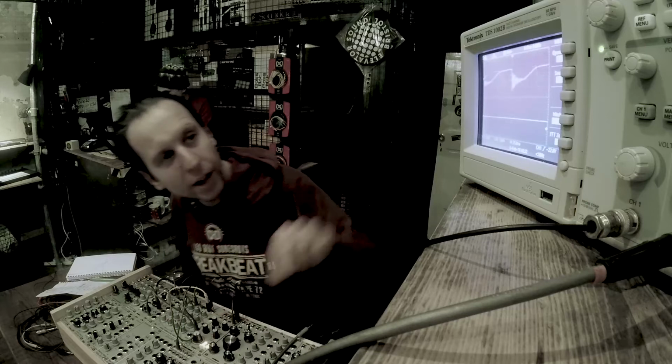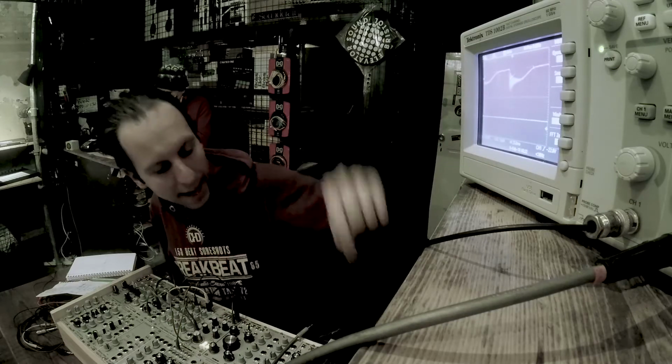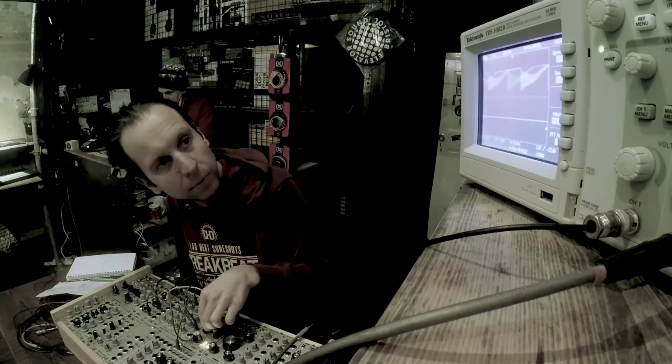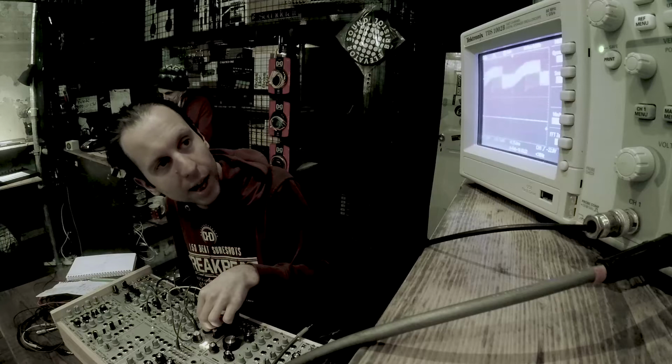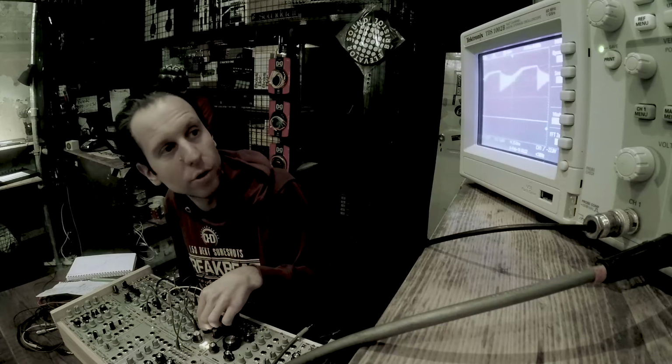You see that you actually get a kind of a sinusoidal response at the jump. And then if the resonance is high enough, then obviously it resonates through.